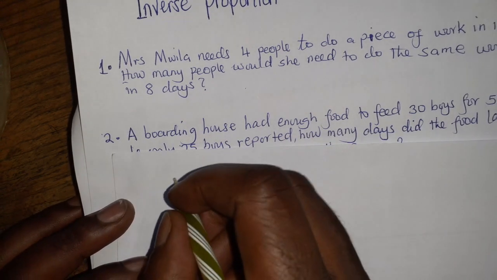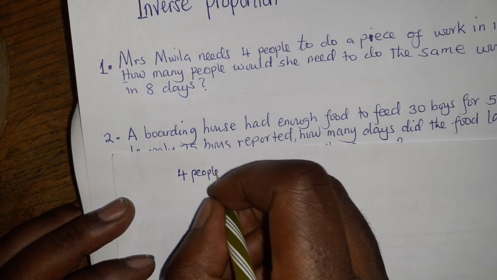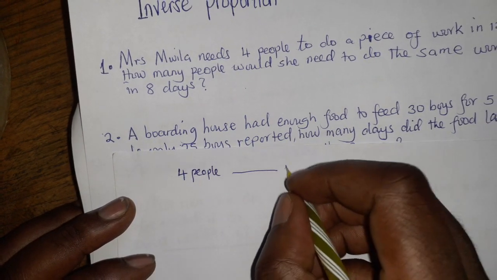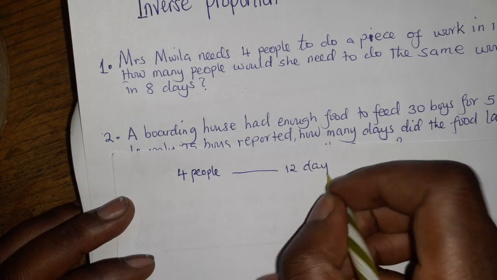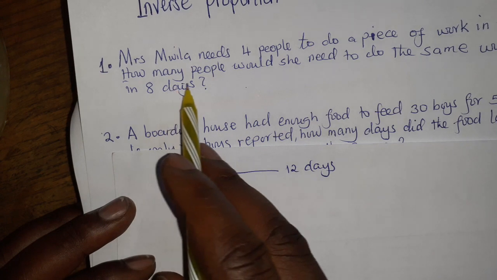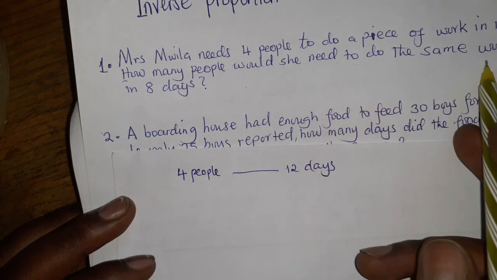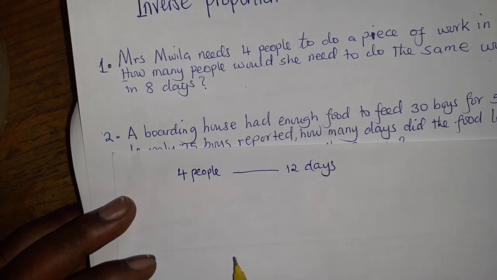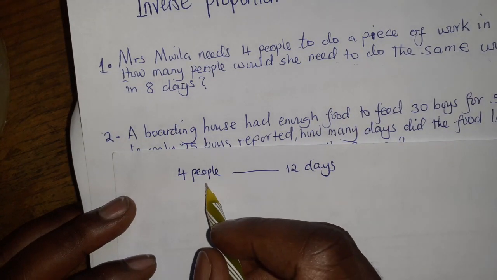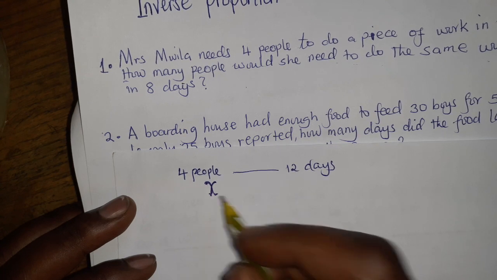Then how many people would she need to do the same work in 8 days? So here we are looking at how many people. This we don't know now, so we can put X here.